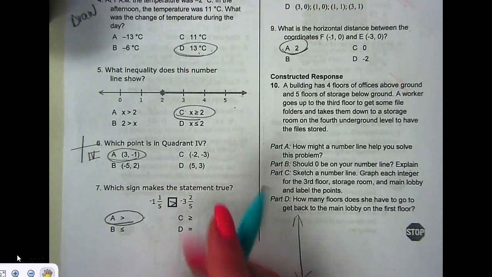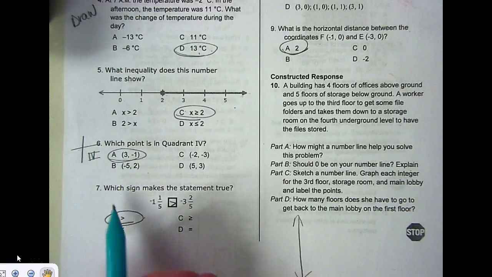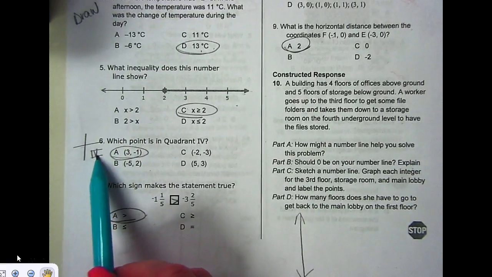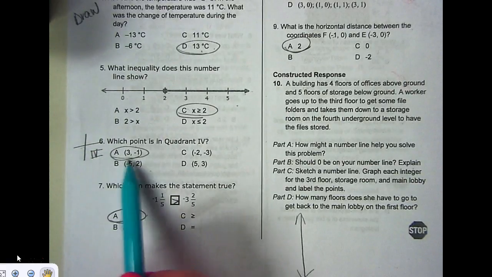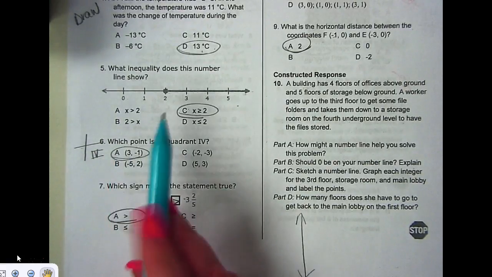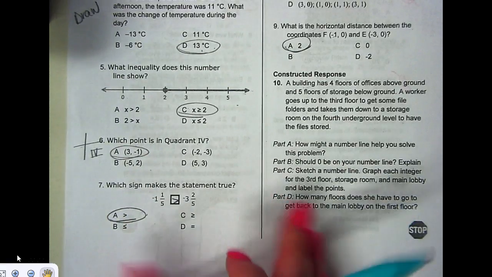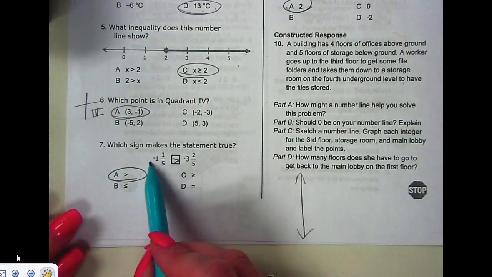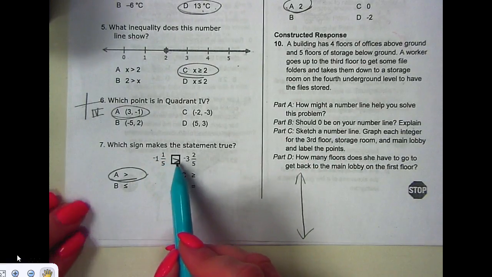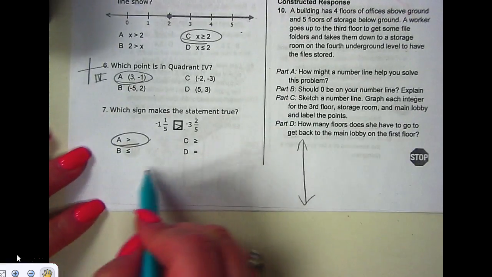Which point is in quadrant 4? So I drew my quadrants quickly, and that one is 4, and I know that that is a positive and a negative. Positive and negative is A. Which sign makes this statement true? -1 1/5 is greater than -3 2/5 on a number line.